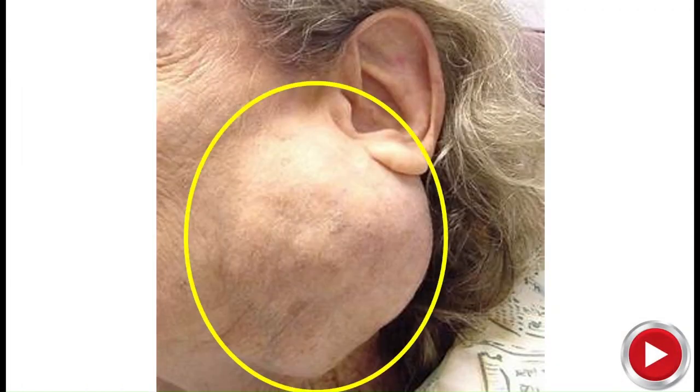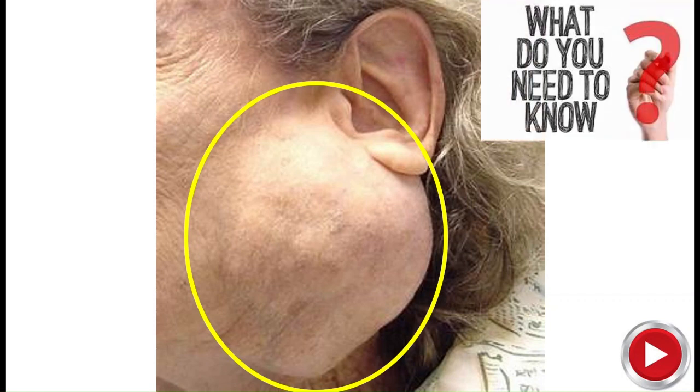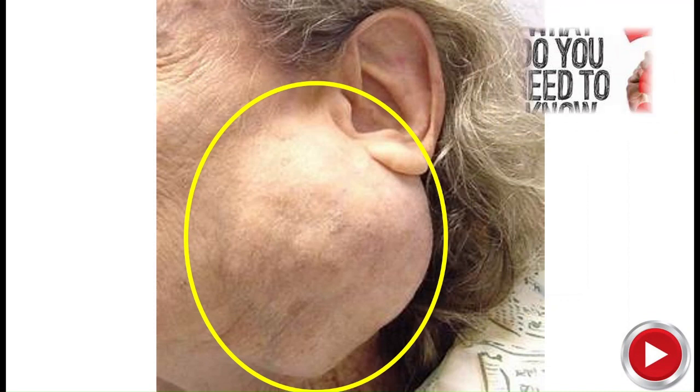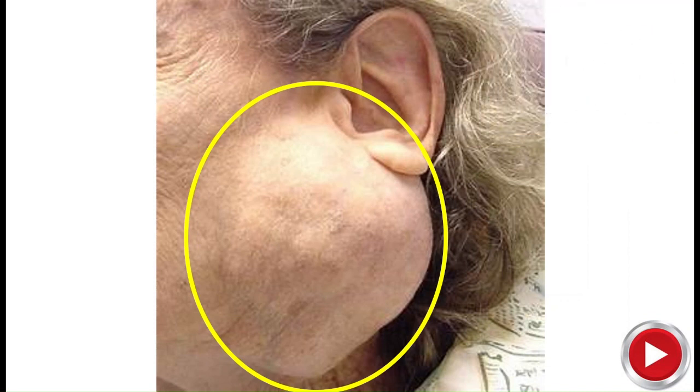Here is an old lady who has a rather big swelling anterior and inferior to the ear, and this is very likely a problem of the parotid gland, which can affect all ages and all sorts of people.